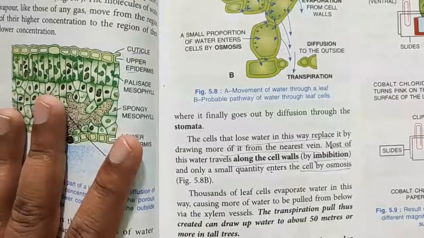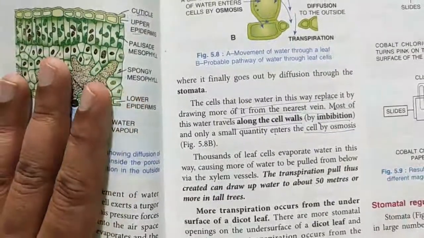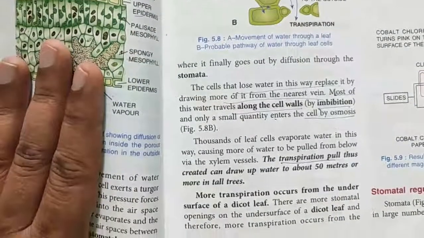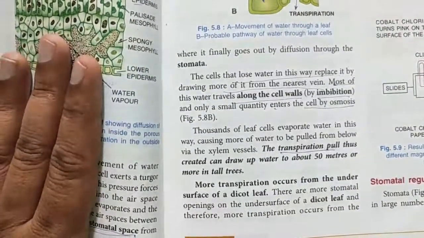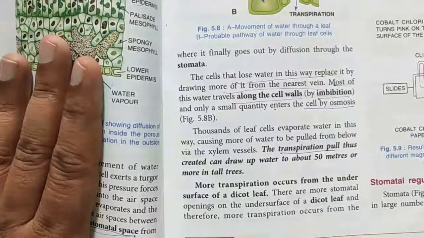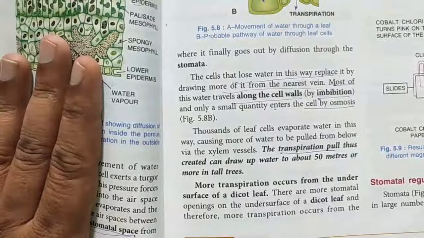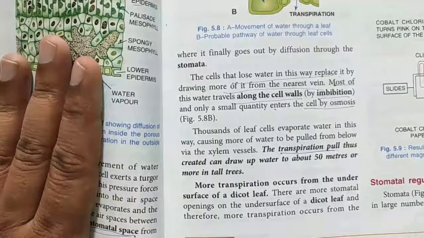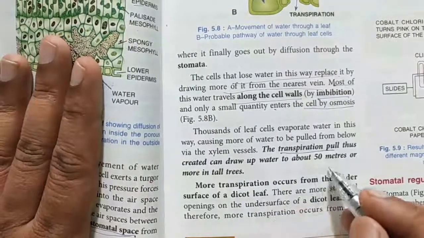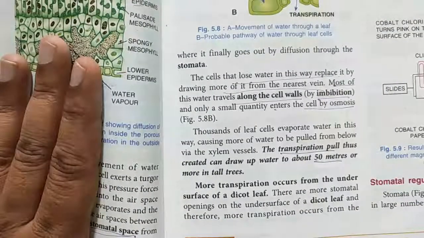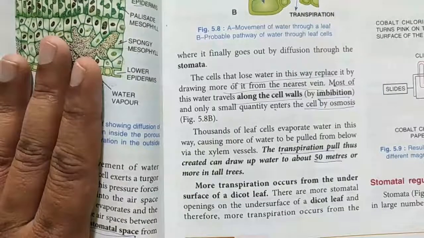Now whenever this process is taking place, a transpiration pull is generated. What is transpiration pull? Basically it is a suction force generated from the top part of the leaves, due to which the water and minerals can be drawn up into the tree up to 50 meters. So this is basically a pull which is generated from the top of the leaves, a suction force which is pulling up the water and the minerals from the root.